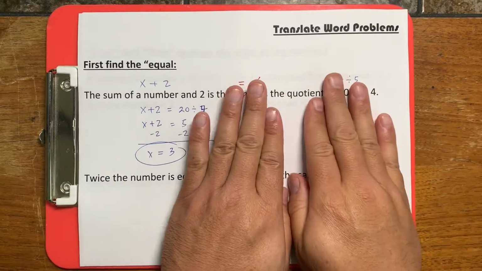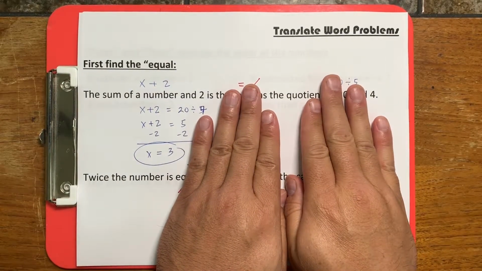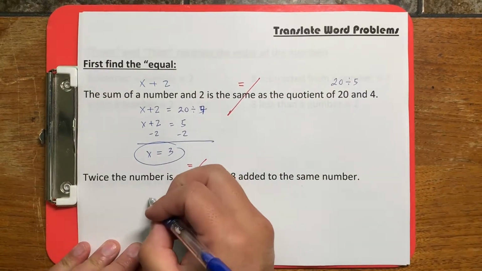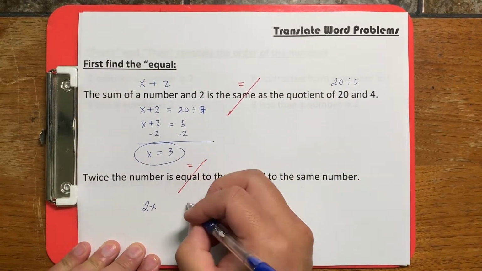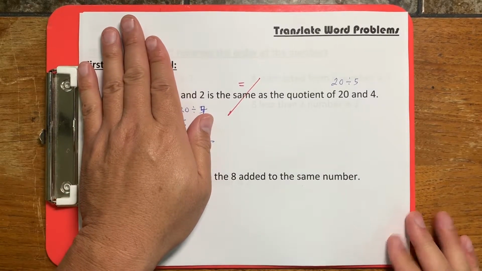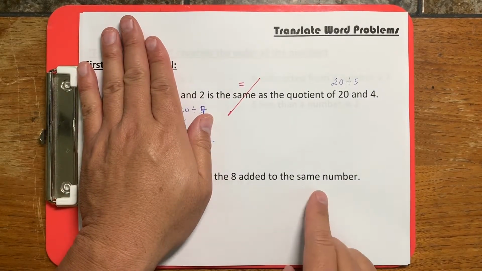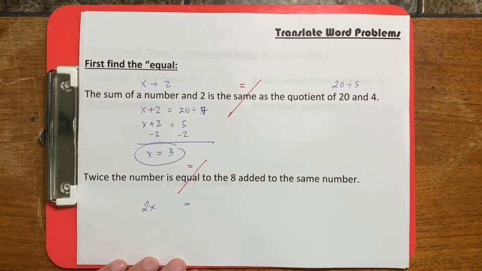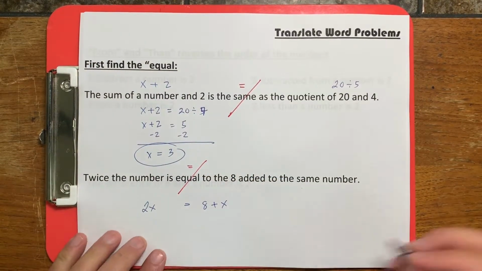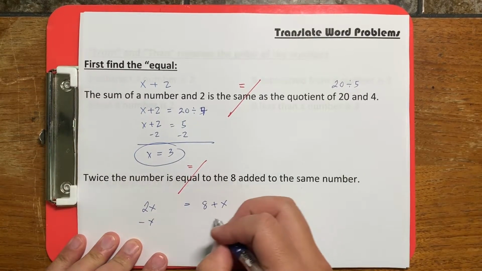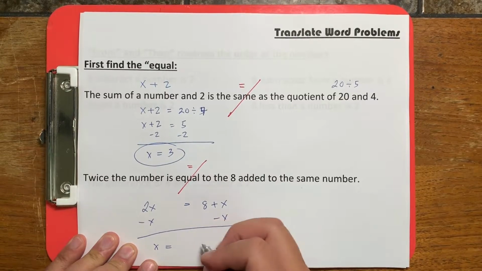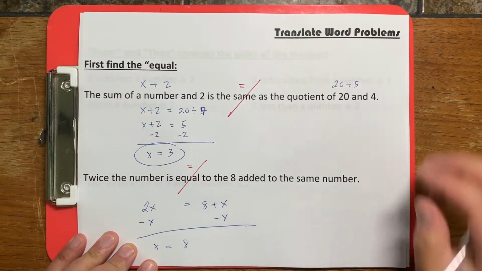The first half, twice the number, twice is multiply, so this just means 2x is equal to, then over here, 8 added to the same number. So we're just going to go 8 plus x. And I can subtract x from both sides, and I get x is equal to 8.